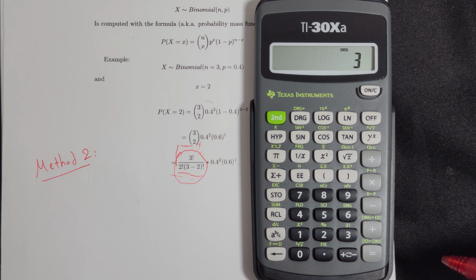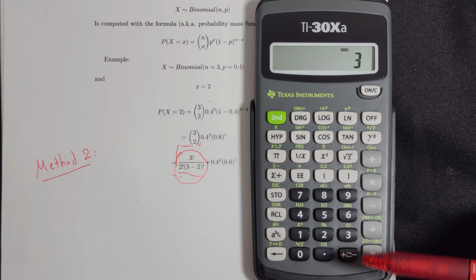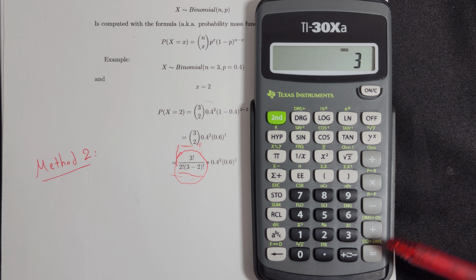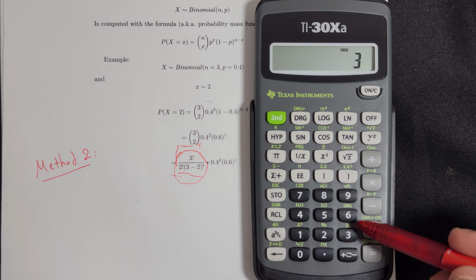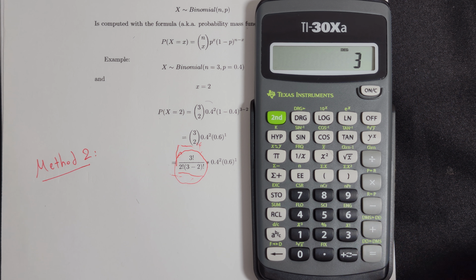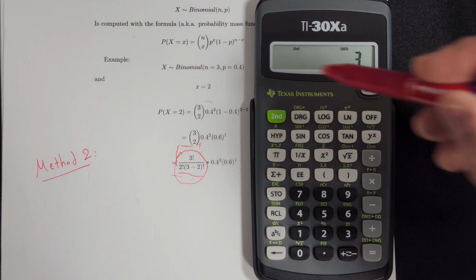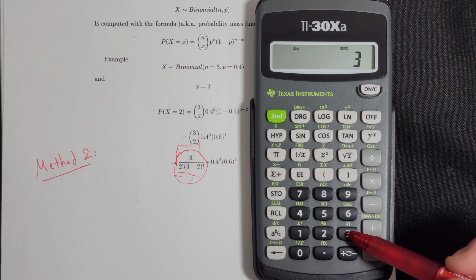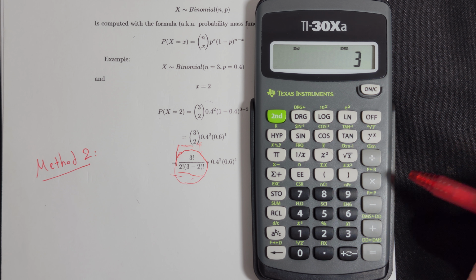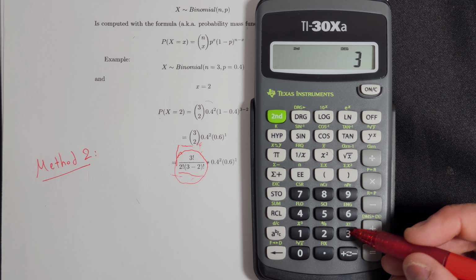So in this calculator, to press the factorial, we can see that it's above the number 3, there is a green x factorial, right? So in order to use this function, we should go in the second again and press the 3, which means x factorial, 3 factorial in other words in our case.